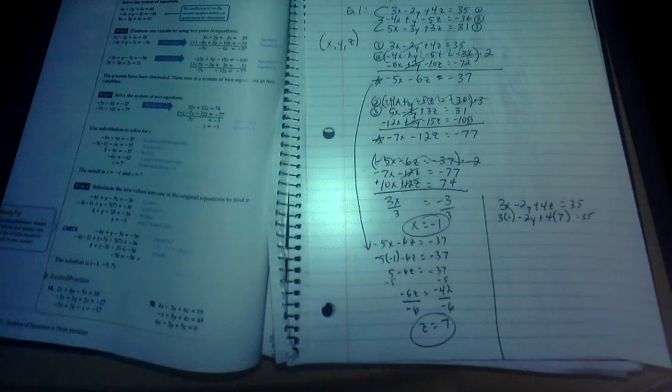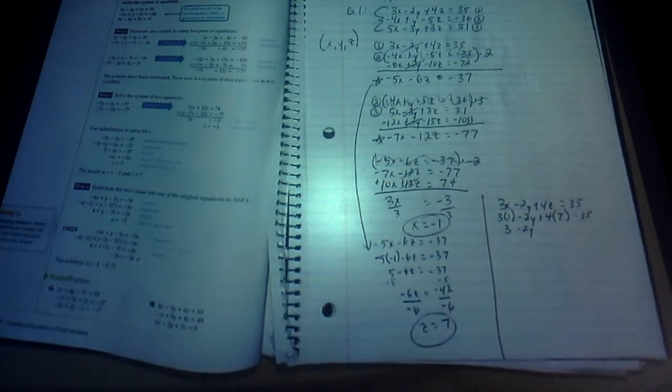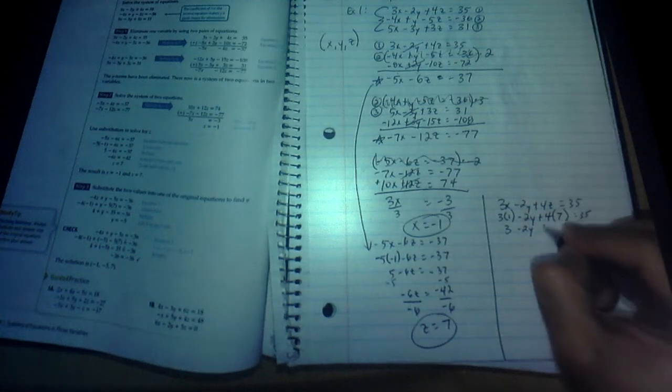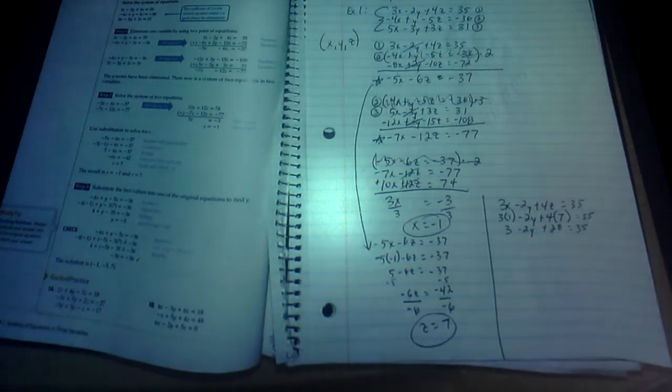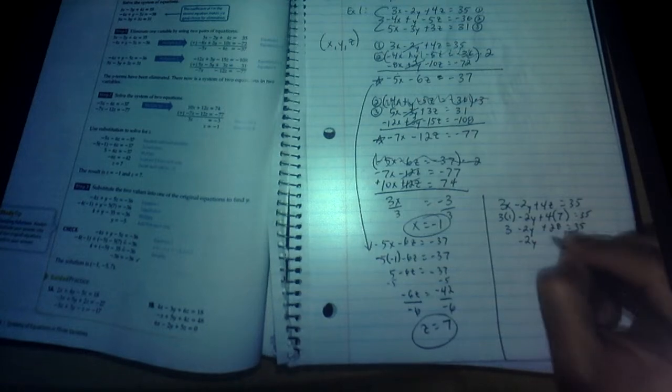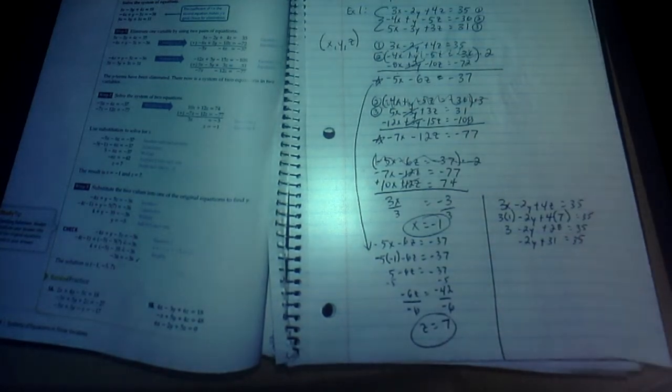All right, we got some PEMDASing to do. 3 times 1 is 3. Minus 2y stays there. 4 times 7 is 28. That equals 35. I'm not ready to solve for y yet. I've got to combine some like terms here. I can add that 3 and 28. So I've got negative 2y plus 31 equals 35.